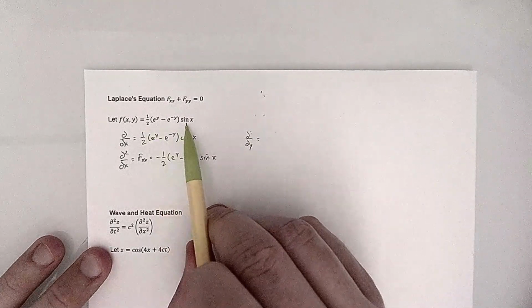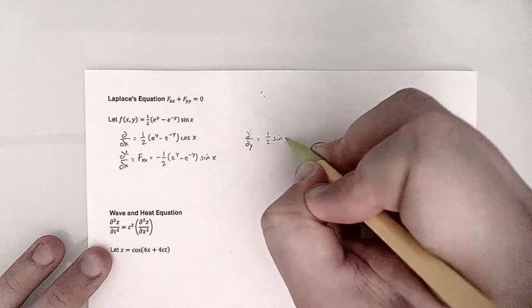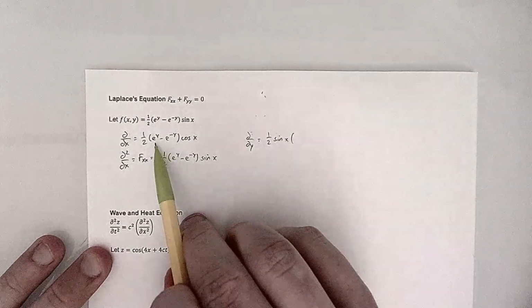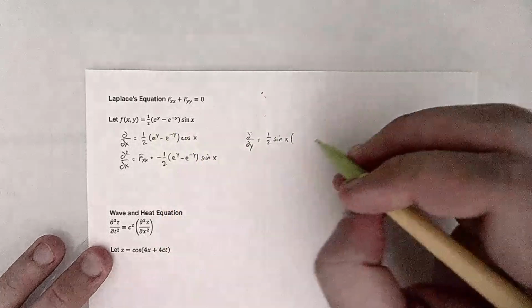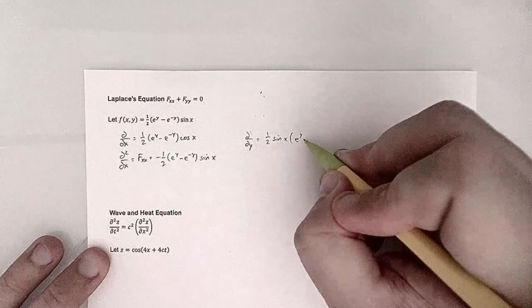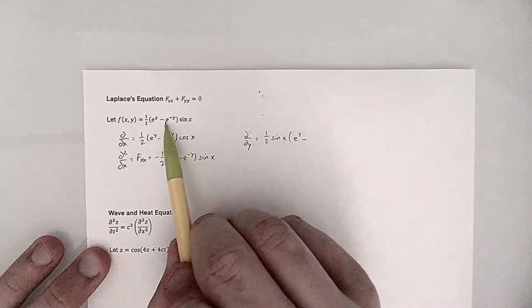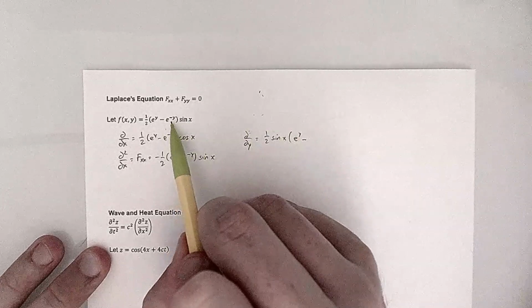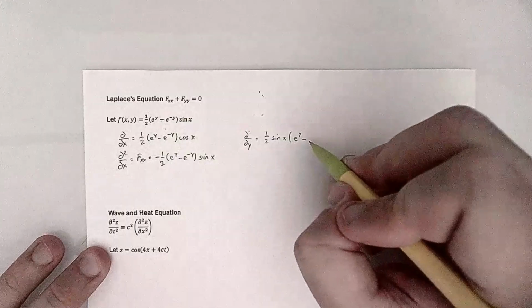Now, the 1/2 and the sine of x are, of course, constants. And so now we have the derivative of e to the y, which is itself, plus, remember, we're going to take this derivative of e to the negative y. That gives us a negative e to the negative y. You have a negative sign already, so that's a plus.